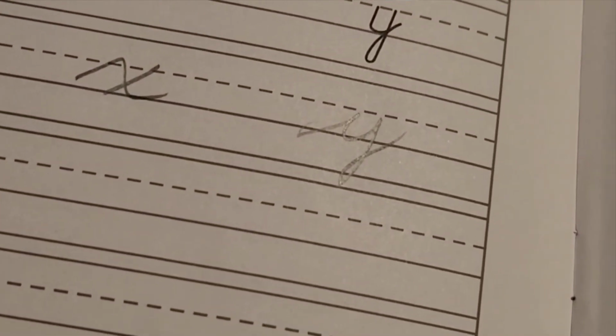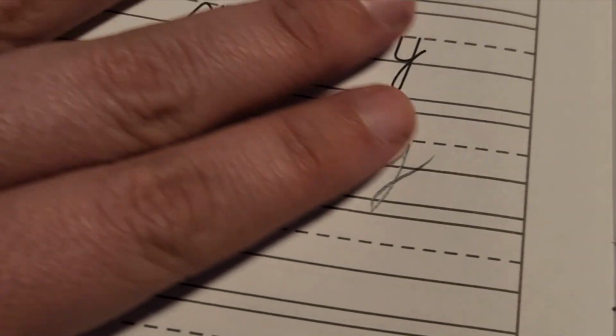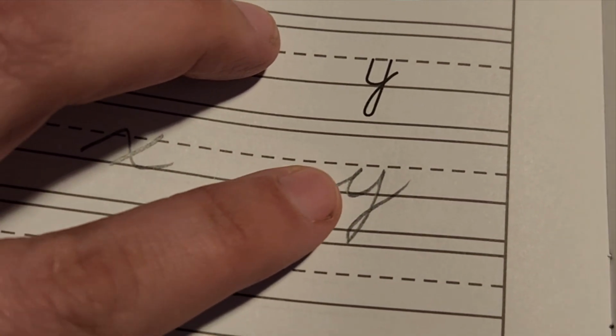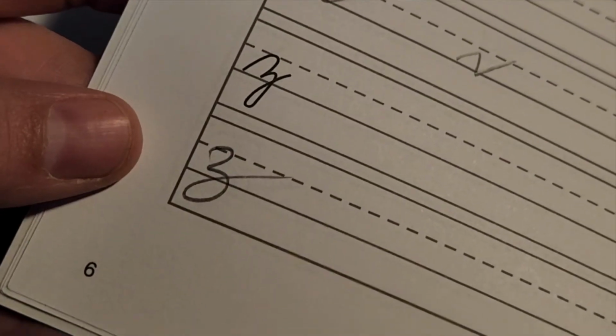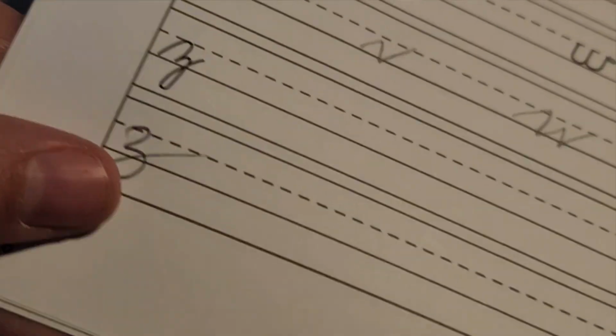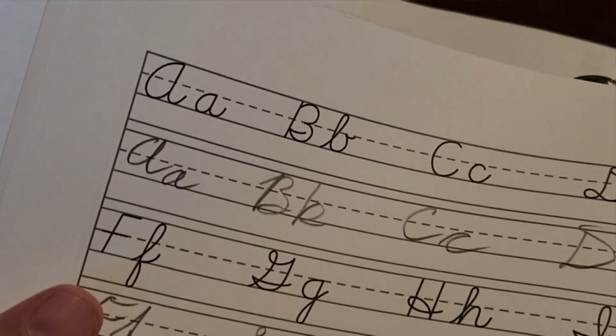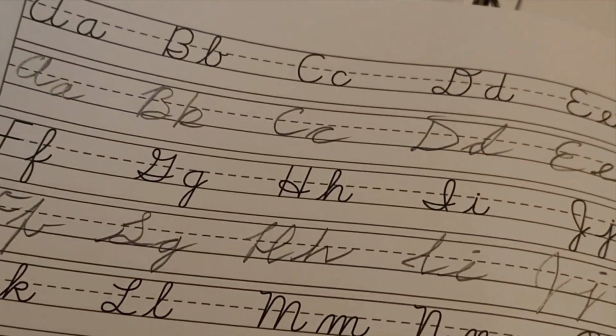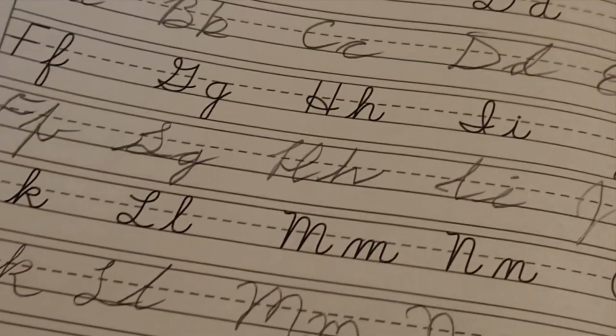That Y doesn't look too bad, except that's a little too low. It should be more at the line. And then, of course, my Z. Yeah. And then everything, let's see here. There's another thing. Oh, this is the grown up and the little alphabet.